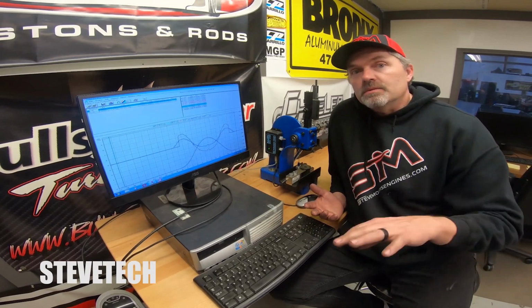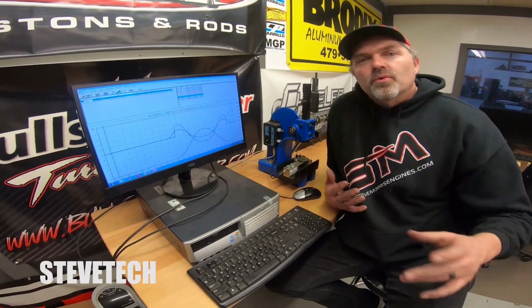So 500 lobe times 1.7, you can figure out the math on there. That would be pretty normal camshaft lobe duration numbers.